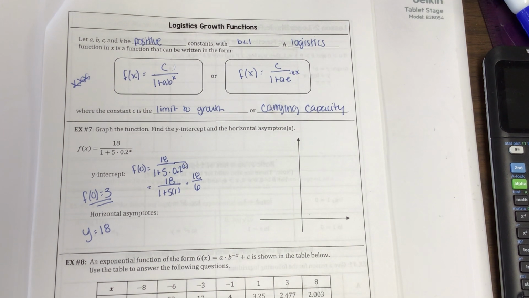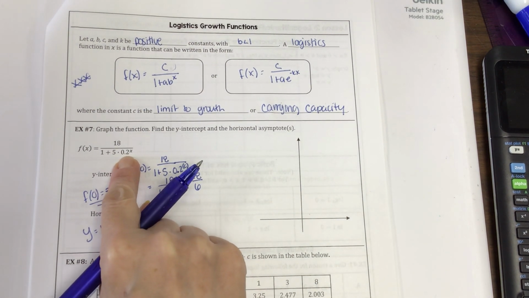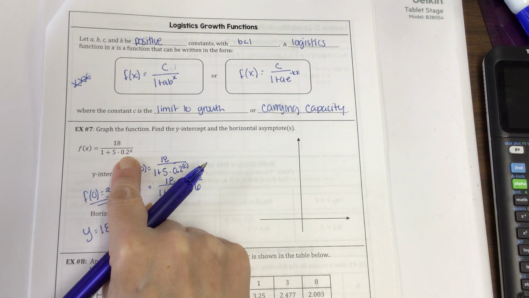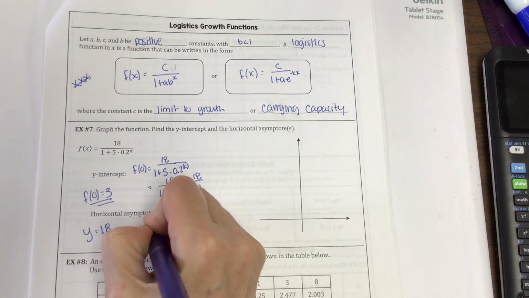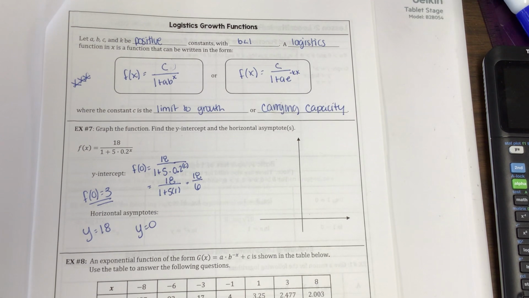If we put negative numbers in for x, are we going to get a negative y value? No, because that is an exponential function, right? And exponential functions never go below 0, correct? And so your other asymptote would have to be y equals 0.